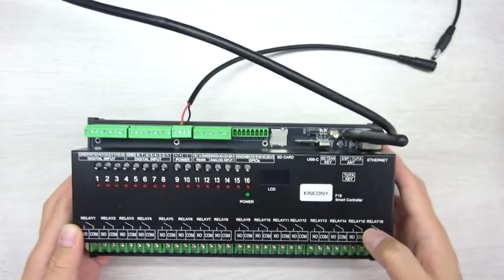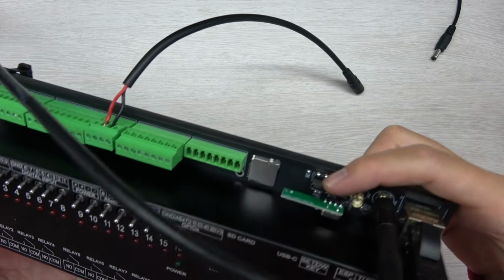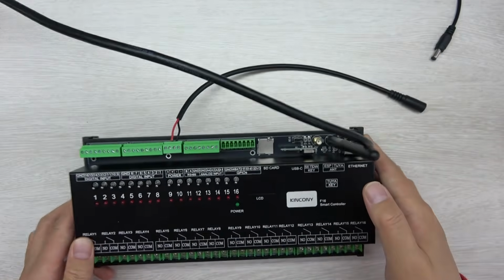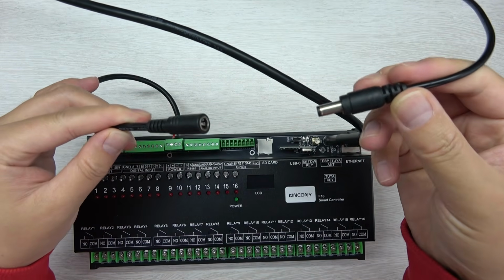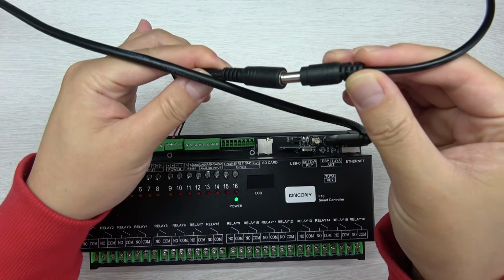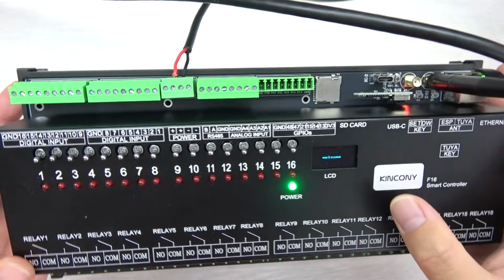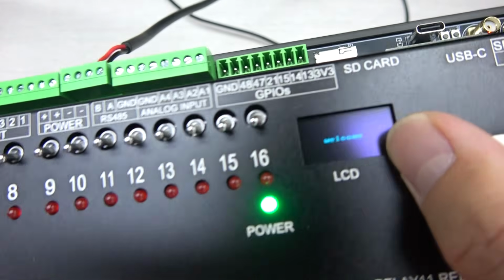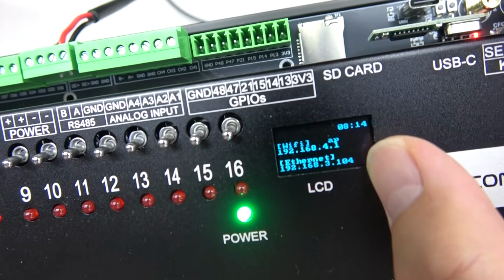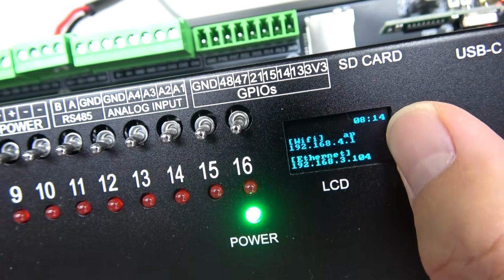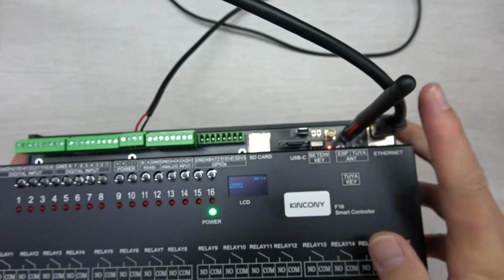I just take an example. After you download the KCS v3 firmware by this USB-C cable here, we can power off the controller. This controller has DC 12 or 24 volt, two different types. You can see power on, and wait for a moment. It will start up and show the welcome information, and at last will show the Ethernet IP address and the Wi-Fi IP address. Here you can see this, and Tuya is online using this Wi-Fi.